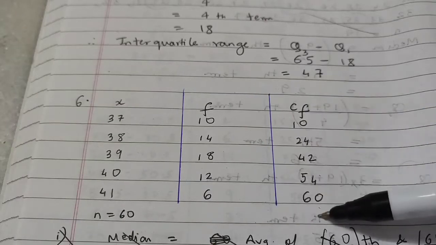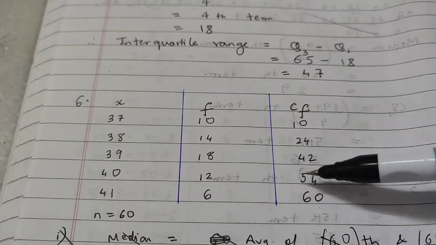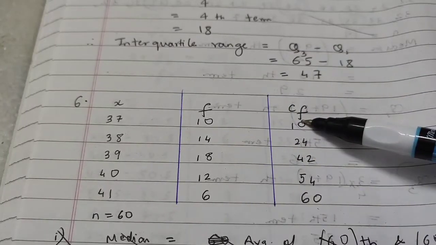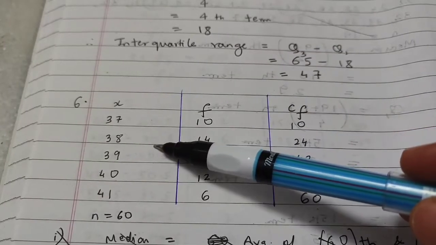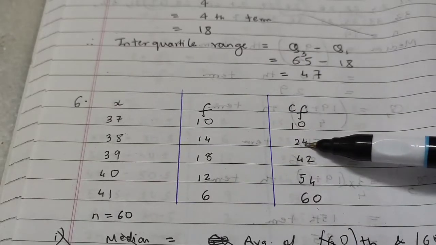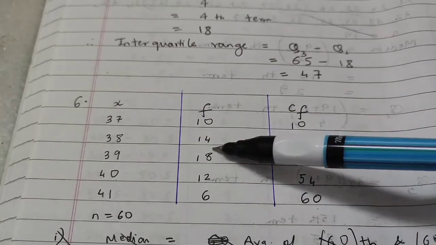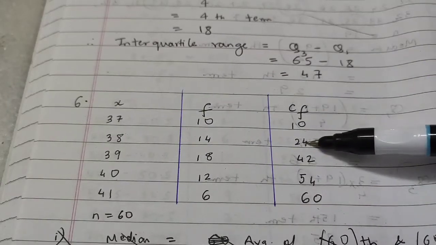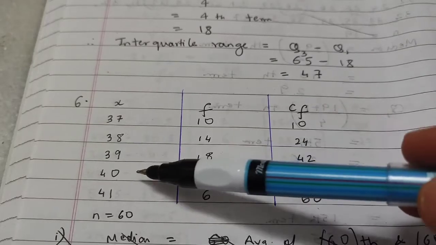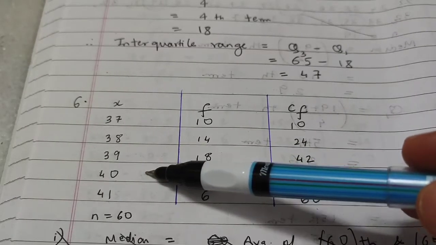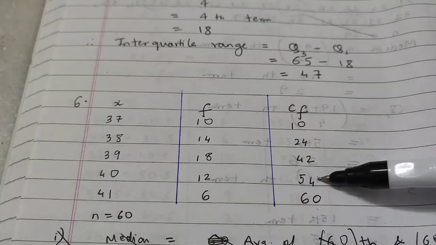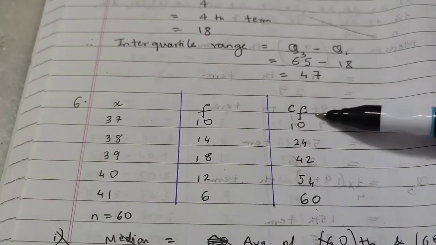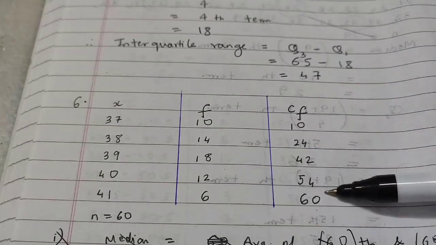The utility of this is that if somebody asks how many students have weight of 37 or below, you would say 10 students. How many students have weight 38 and below? You will say 24 students. 10 of them are 37 and 14 of them are 38. So 38 and below is totally 24 students. How many students have a weight of 40 kg or below? Totally 54 students. And how many students have weight of 41 kg and below? 60 students. So that is the use of cumulative frequency.